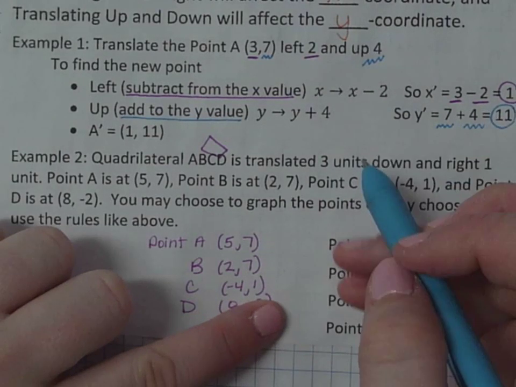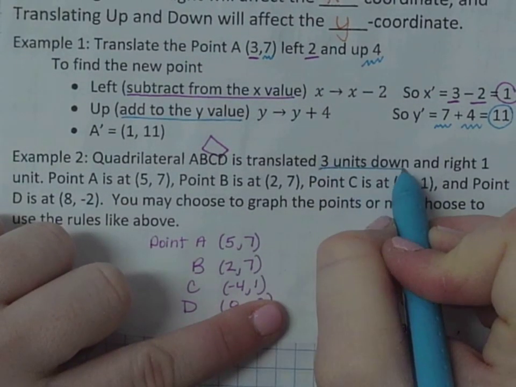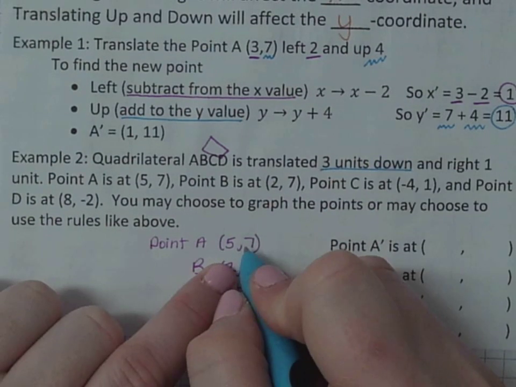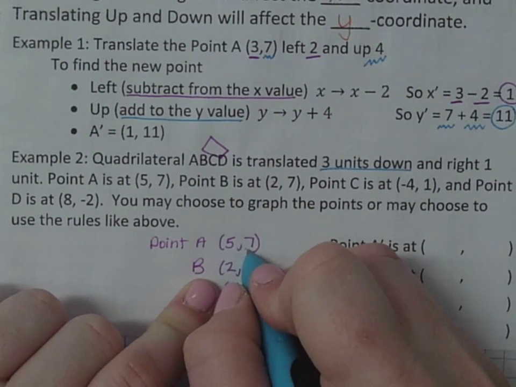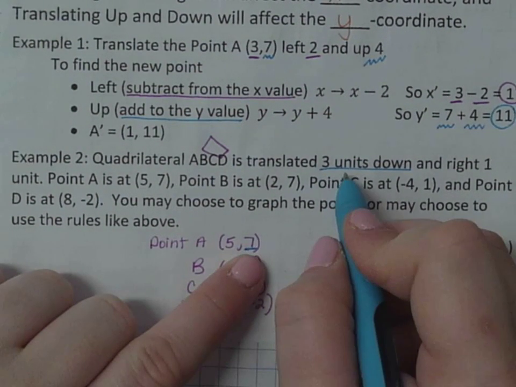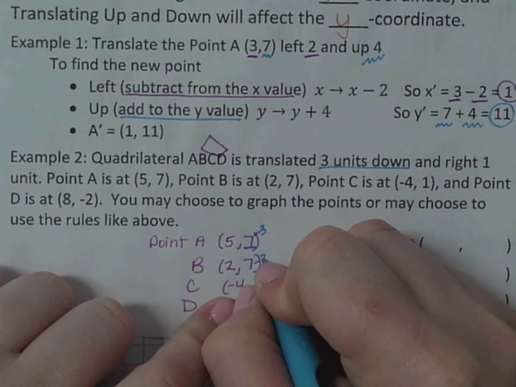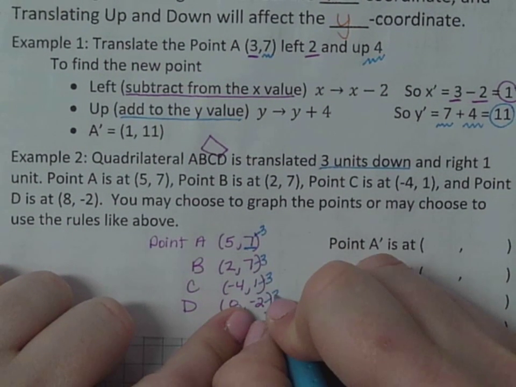So when I move 3 units down, that's this way. So that's going to change the y value. So I'm going to take this, and if I'm moving down, I'm going to subtract 3 and subtract 3.